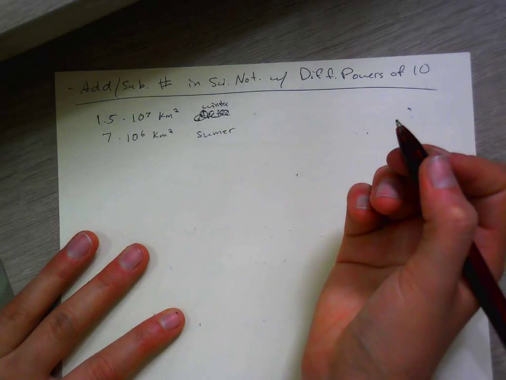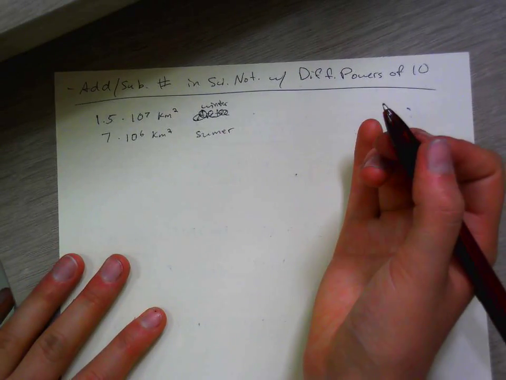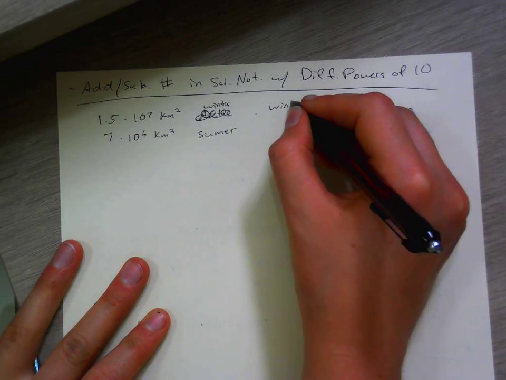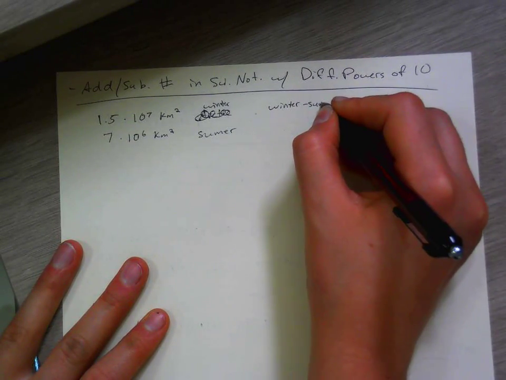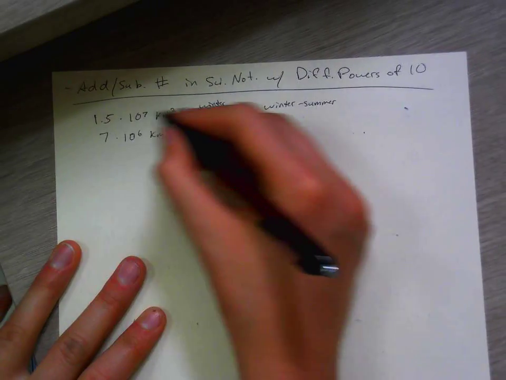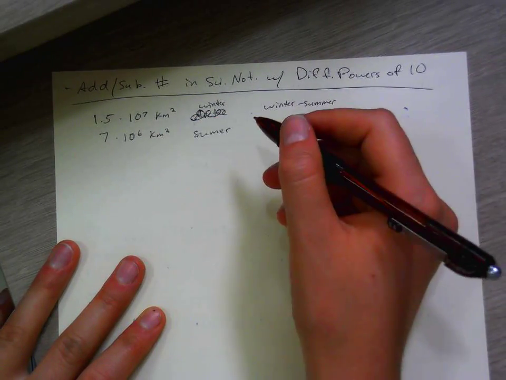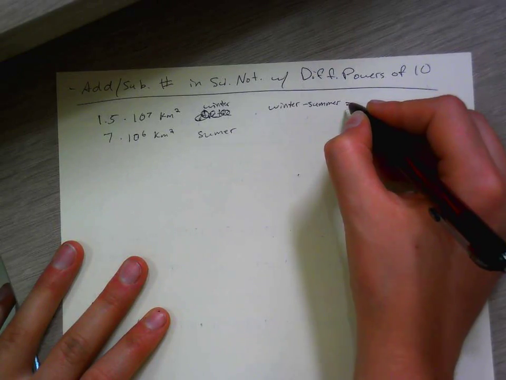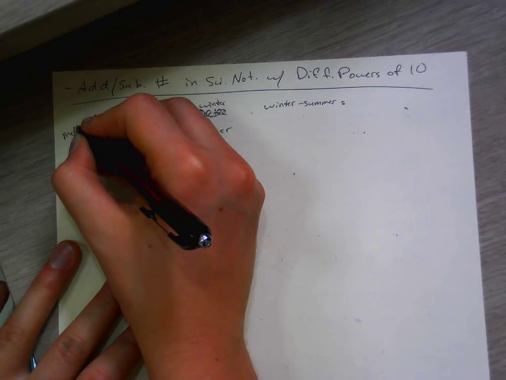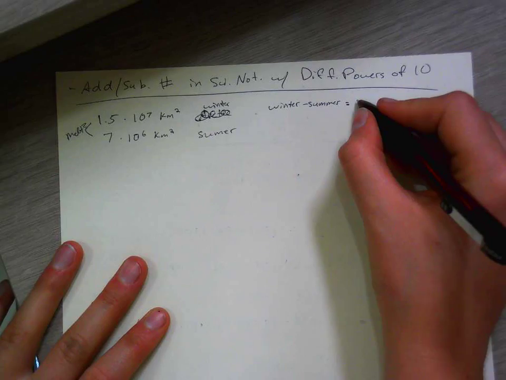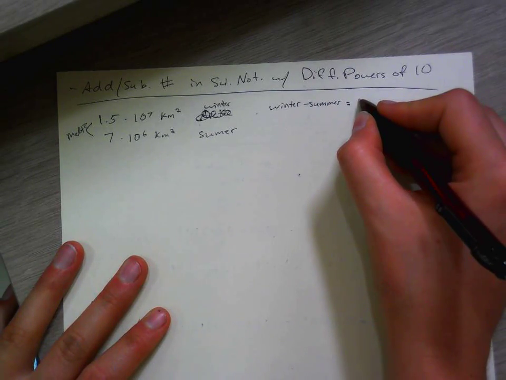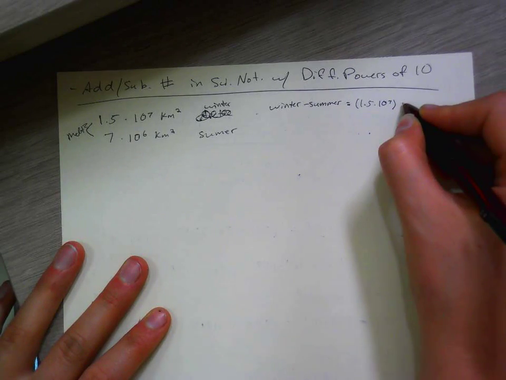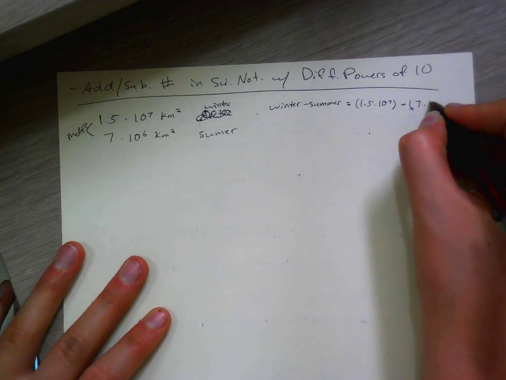So we're trying to figure out how much ice melted. To figure that out, we would take the winter minus the summer, because we have how much we started with minus how much we had left. That gives us the total of how much melted. So we can substitute, and we have 1.5 times 10 to the power of 7 minus 7 times 10 to the power of 6.